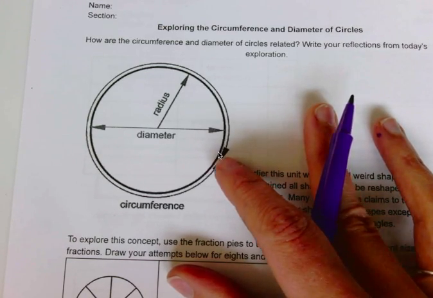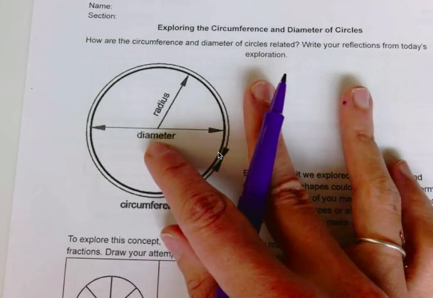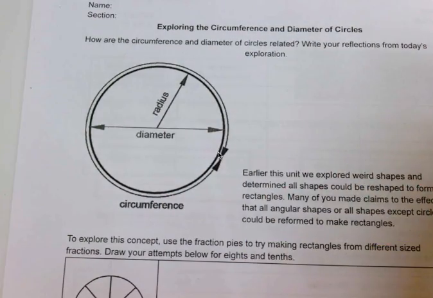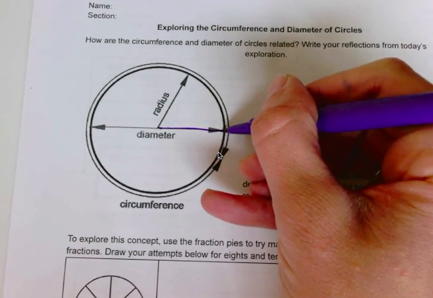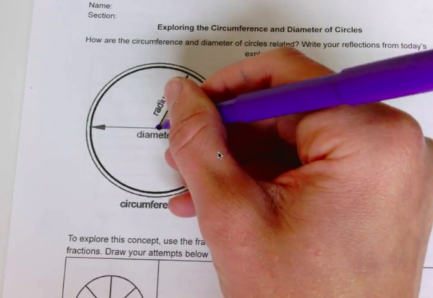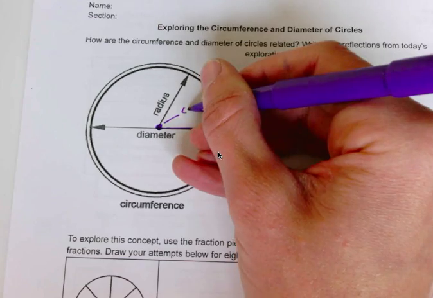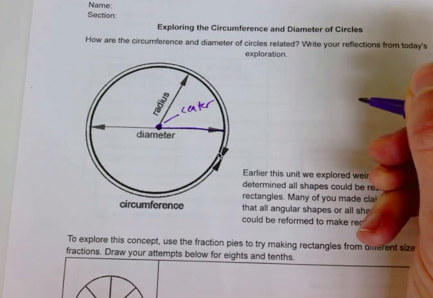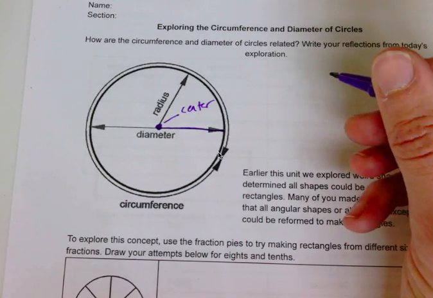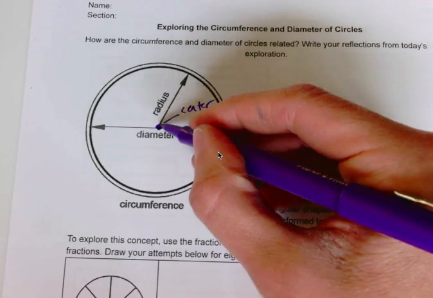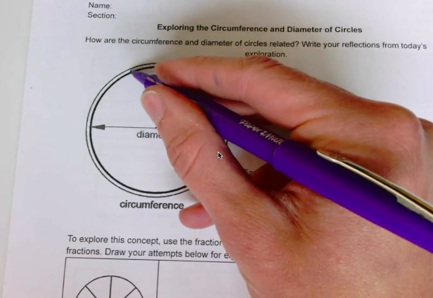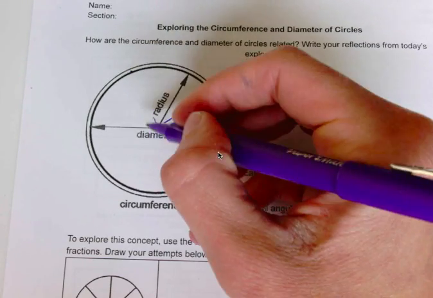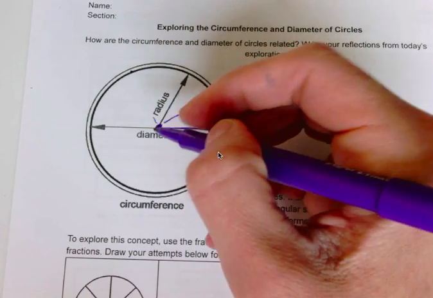So we need to talk first about the parts of a circle. The radius is half of a diameter. I could just as well label the radius going out from the center of my circle. It's another important point of a circle. A radius is the length from any point on the perimeter to the center.